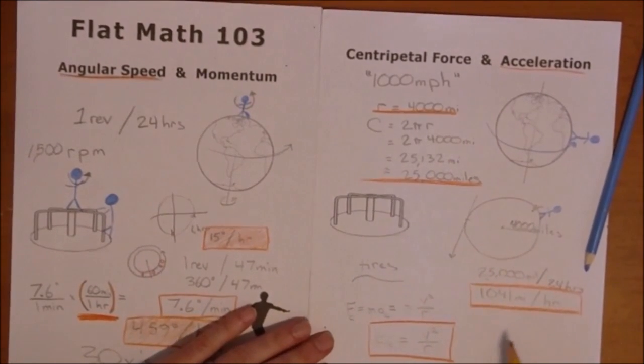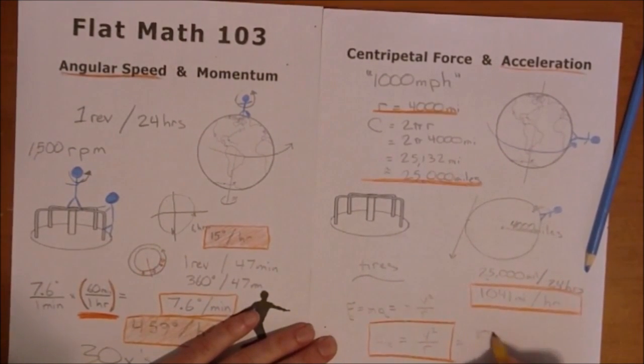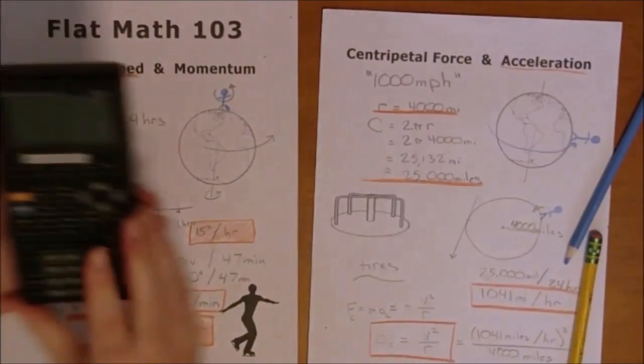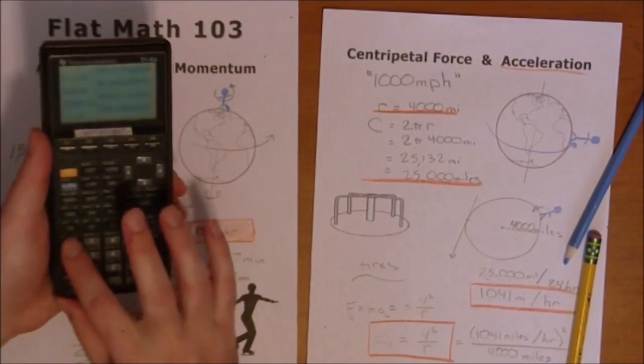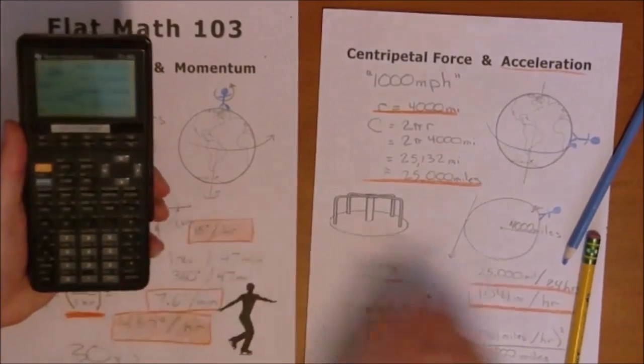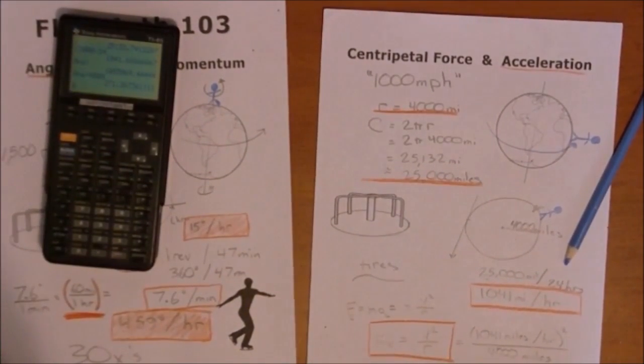In this case, 1,041 miles per hour squared divided by the radius, which is 4,000 miles. (1041) squared divided by 4,000 is equal to 271 miles squared, hours squared, miles per hour squared. The units of acceleration are distance over time over time.